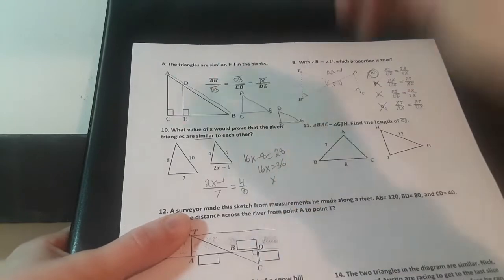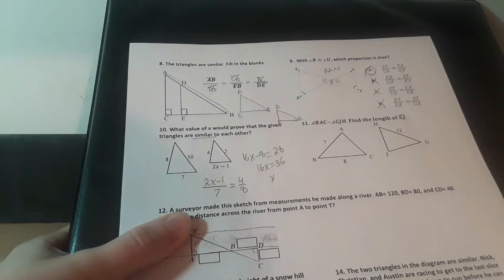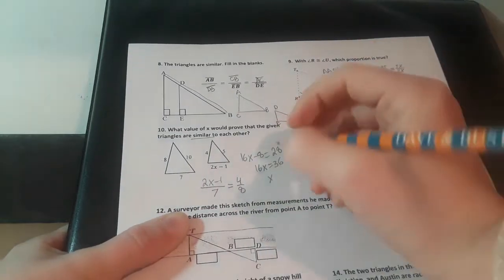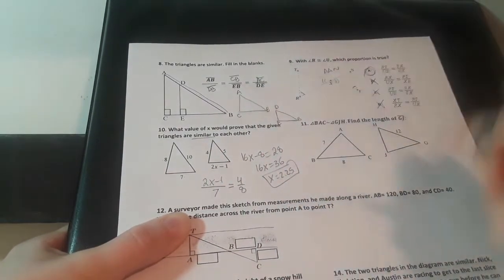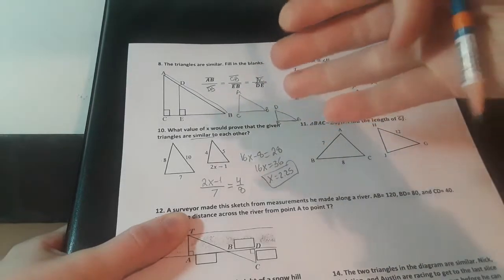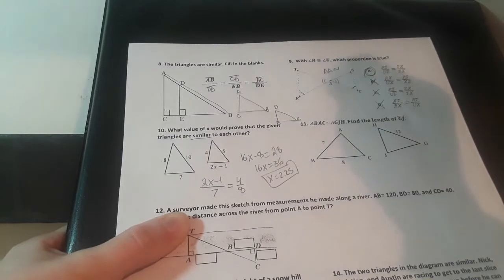I think this is a decimal. Let me just check really quick. Okay, 2.25. That's what you should get for X. To make them similar, we assume that they're similar to begin with and work backwards to see what X would get you there. And so we get X equals 2.25.